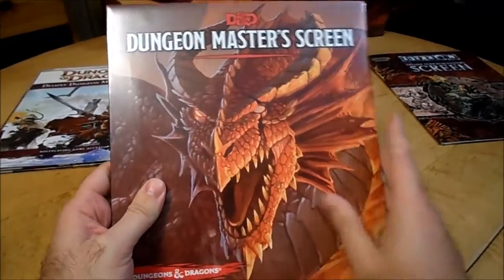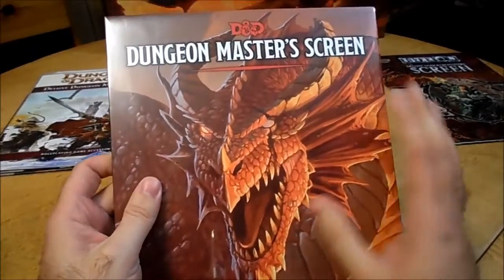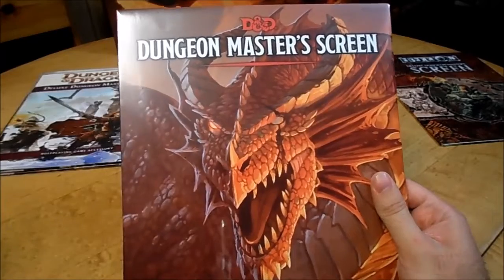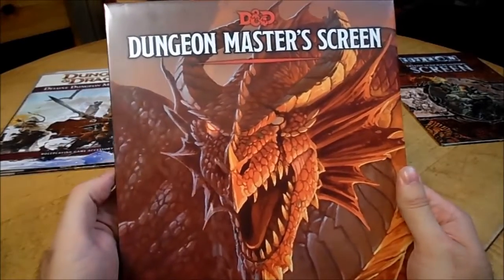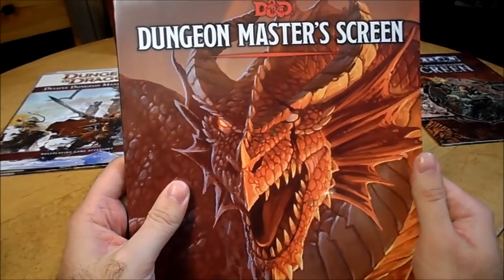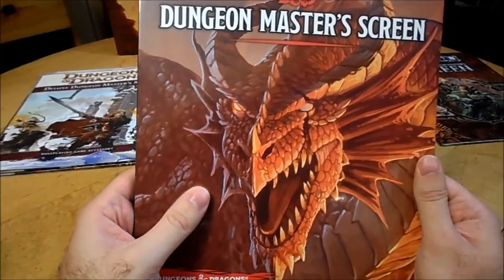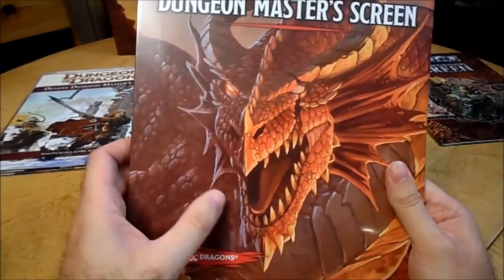Today I got my copy of the 5th edition DM screen. It was finally delivered, so I'm going to open this up and have a look and see what's inside. I don't really know a lot about this. I actually intentionally avoided any spoilers or anything like that about it. I just want to see for myself without any expectations or preconceived notions before I actually open it.